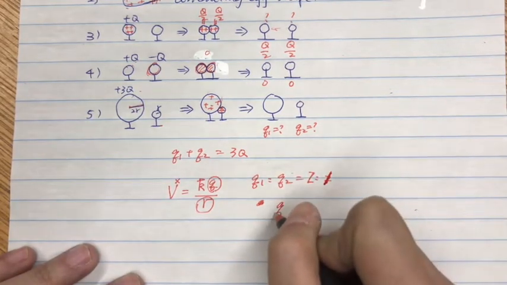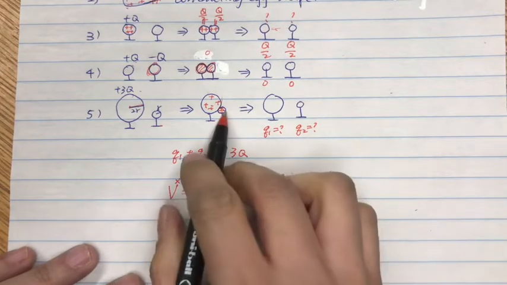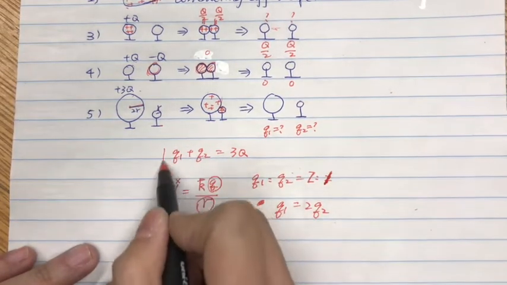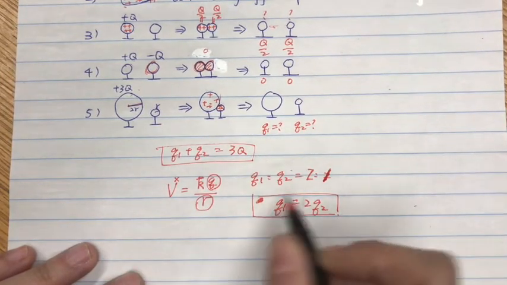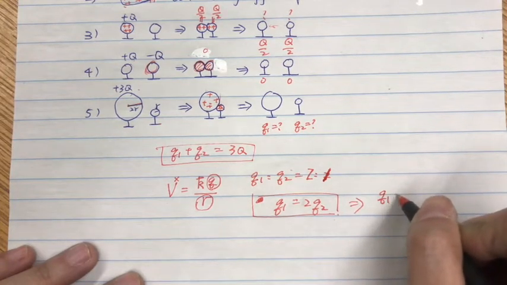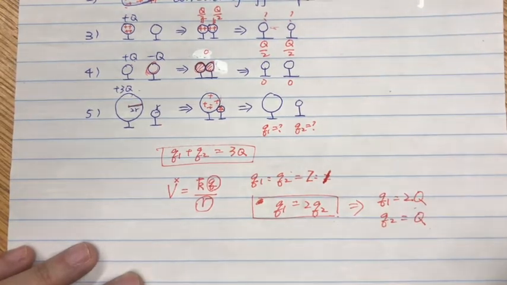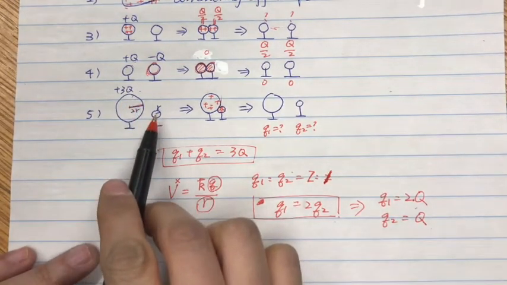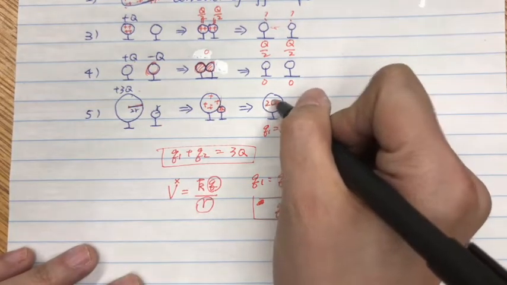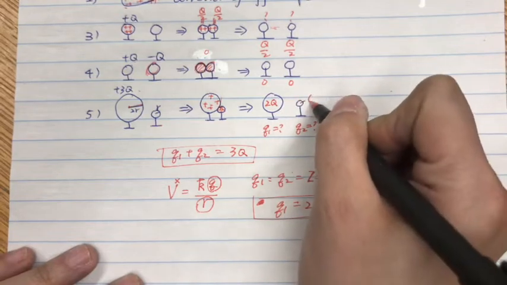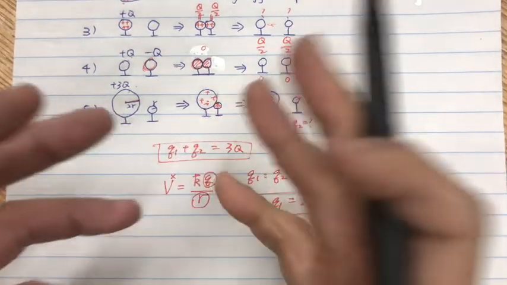Which means the charge on this ball should be twice the amount of the charge on the second ball. So if we combine this information, we can figure out that Q1 would be 2Q and Q2 would be 1Q. So if I have 3Q brought into contact with another little ball, then eventually you will have 2Q on this ball and only 1Q on this ball. But if you look at the density, you will find this one is more dense.